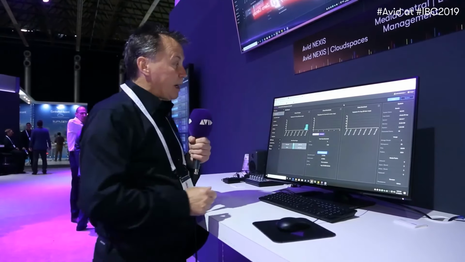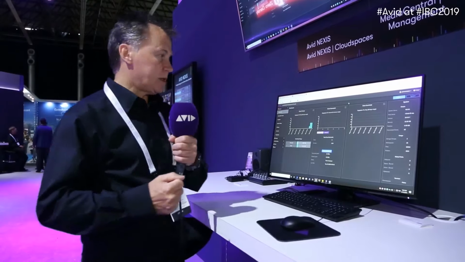We can look at how much bandwidth we've been using, and we can also look at how much data we've downloaded over a 30-day period. So again, it's an at-a-glance view of the cloud spaces. A more detailed view of the information data that we've been using for cloud spaces is available when you register and activate your Cloud Spaces account. You can go into your Avid Master account and you get much more information about the on-demand subscription service.